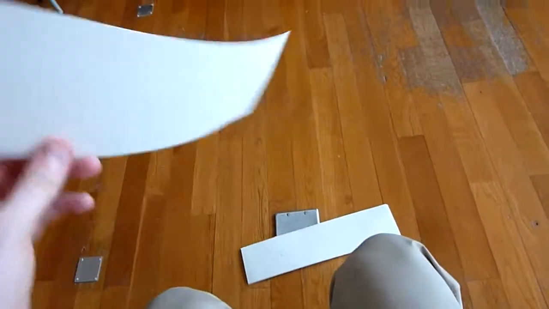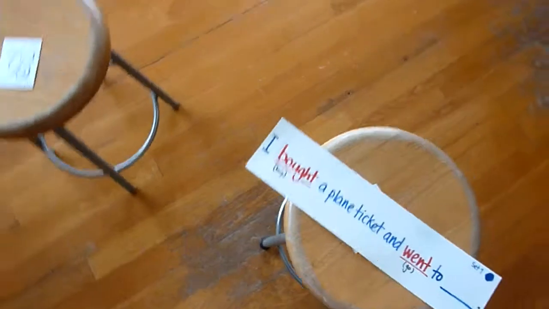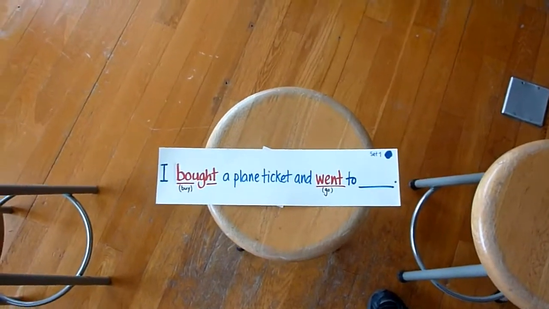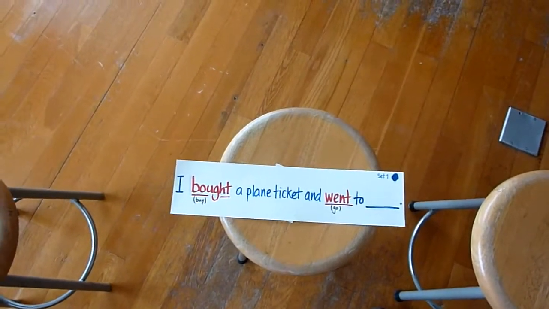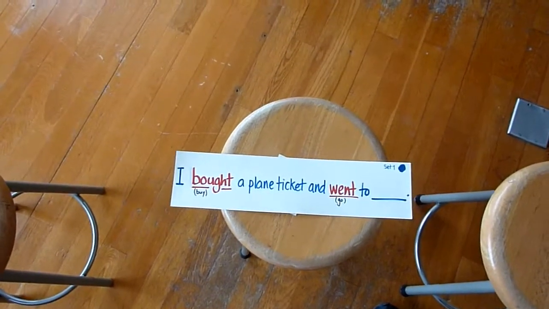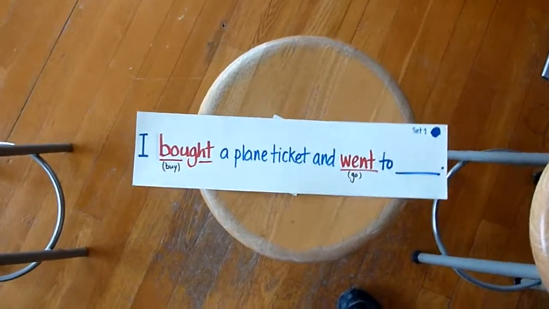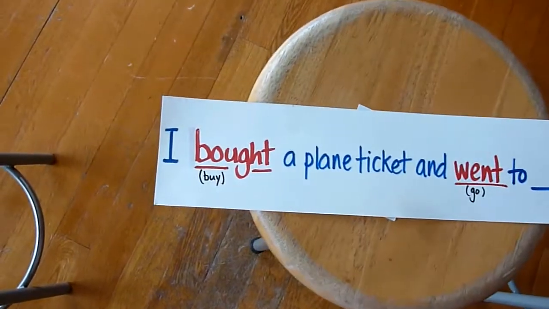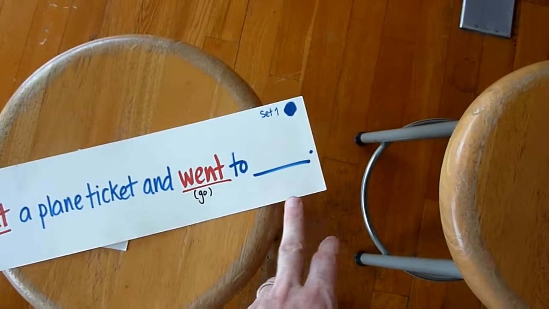Okay, so we'll pass it round to the next student, and the next student has to read it. Before I pass it to the first student, we'll do 2 or 3 repetitions of the base sentence. I bought a plane ticket. And went to. So everybody is capable of reading it. This is a very speaking-based activity. Everyone has to speak. So first student: I bought a plane ticket and I went to. They have to fill this space.